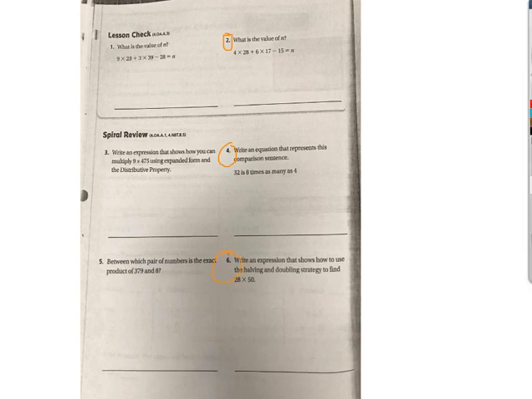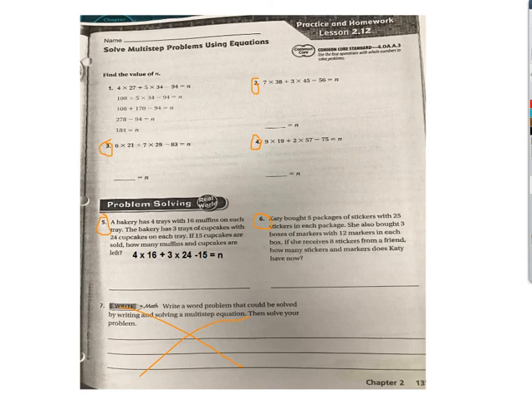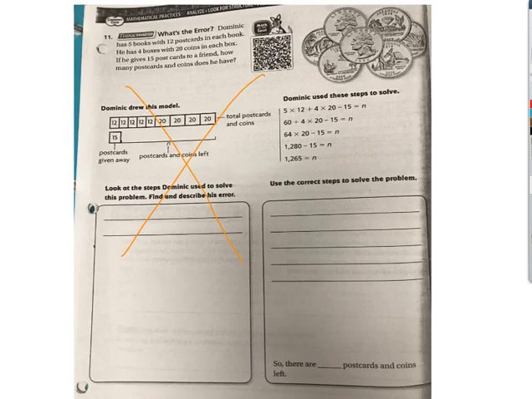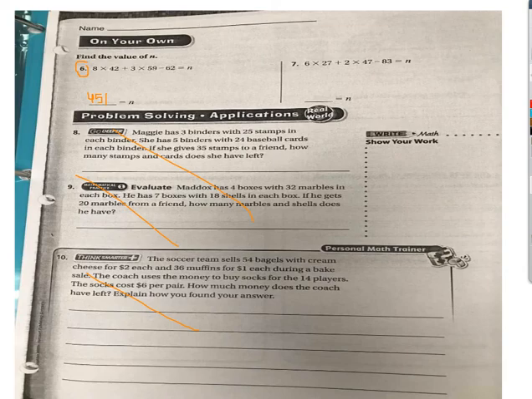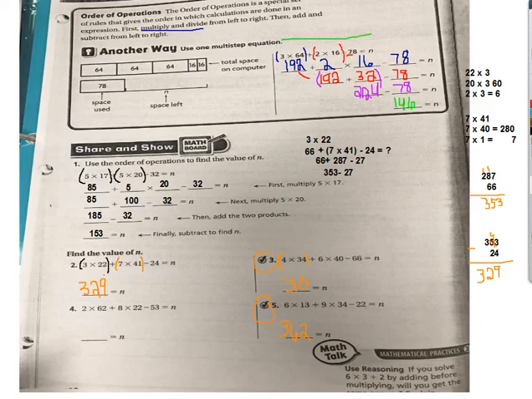Alright, you guys, that is it for 2.12. If you have any questions, let me know. I didn't go into as much detail on this one, so if you need my help, just let me know. Otherwise, make sure you really check out what order of operations means. Okay, you're first multiplying, and then you're dividing, and you're working from left to right. Okay, and then you're either adding or subtracting at the end. Make sure you're using your multiplication strategies to figure out some of those bigger ones.